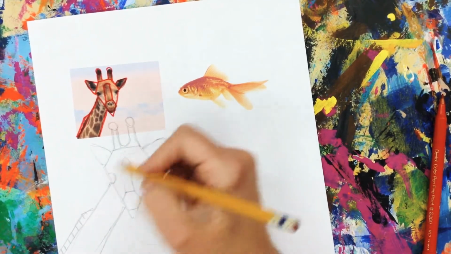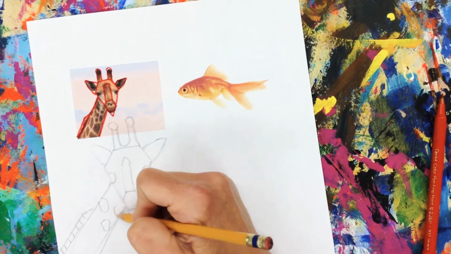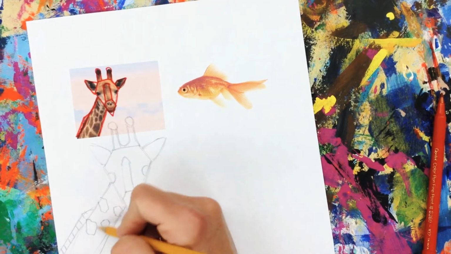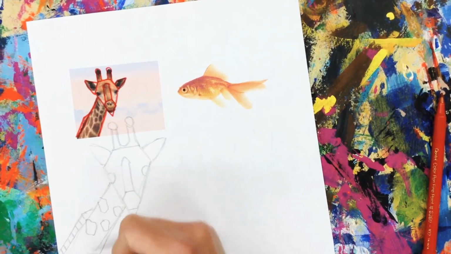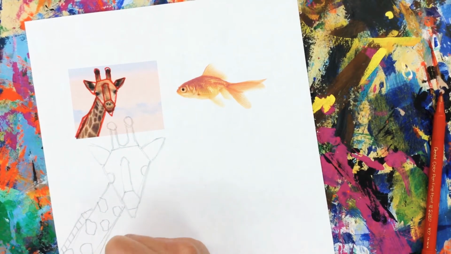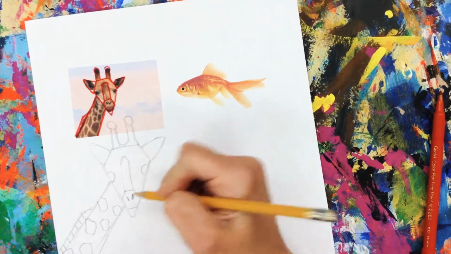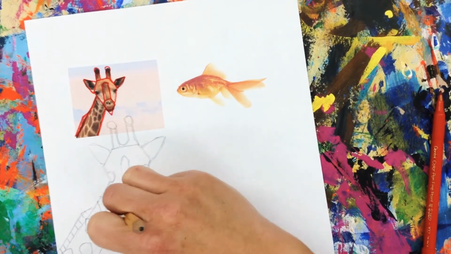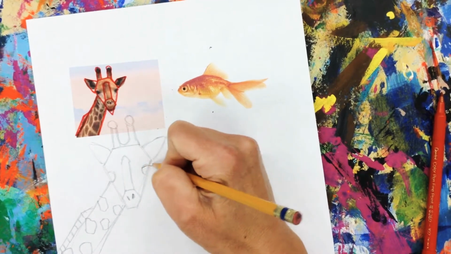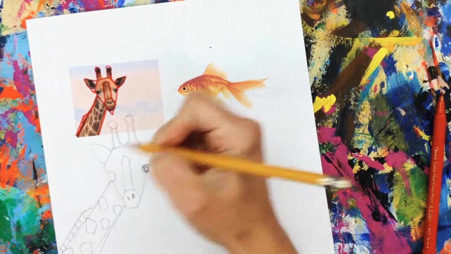Some hair, and then I can go do my spots. These are those organic shapes that I was talking about. They don't really have a name, but they are a line that makes a closed form or shape. So you can see how these lines create shapes and these shapes create images. And then I'm going to put the nose in and then erase the bottom. Add the eyes. Okay, so you get the idea.